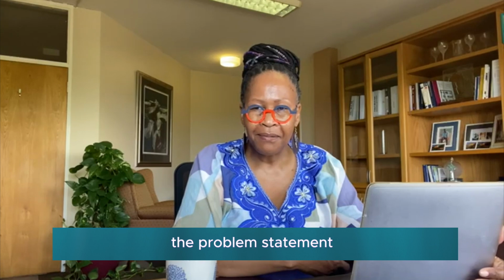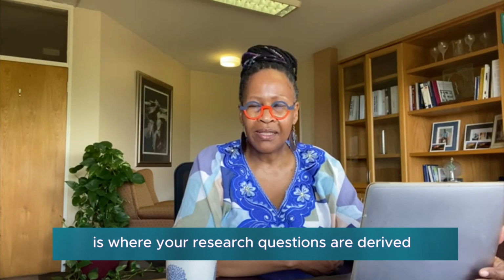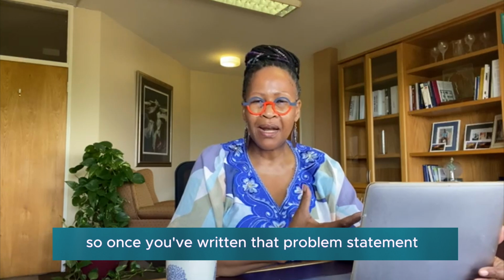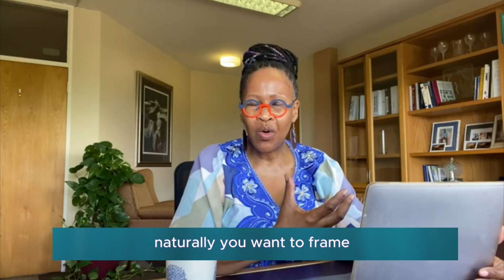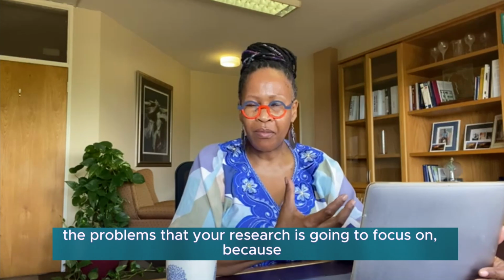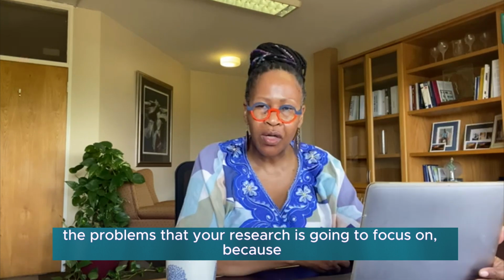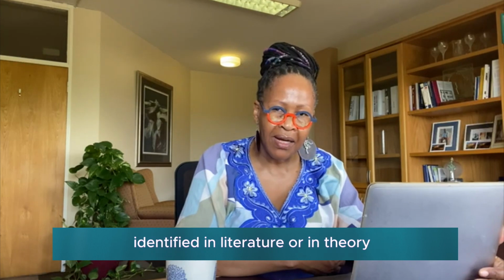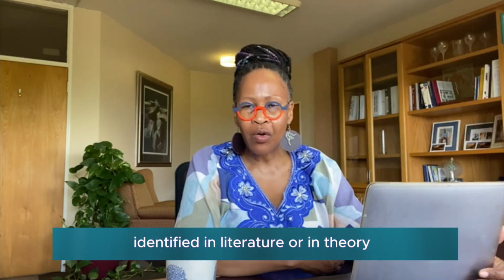The problem statement is where your research questions are derived. So once you've written that problem statement, naturally you want to frame the problems that your research is going to focus on, because you won't be able to address every single problem that you probably have identified in literature or in theory.